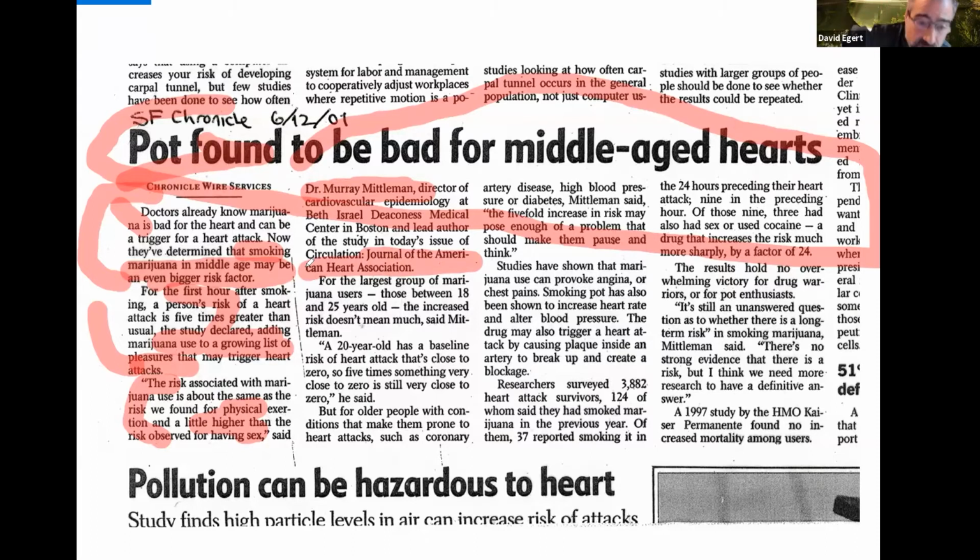So when you come across studies in more popular media like this, make sure that you realize that things are often distorted to make them a little more sexy and draw people's attention in. It's gotten even worse.